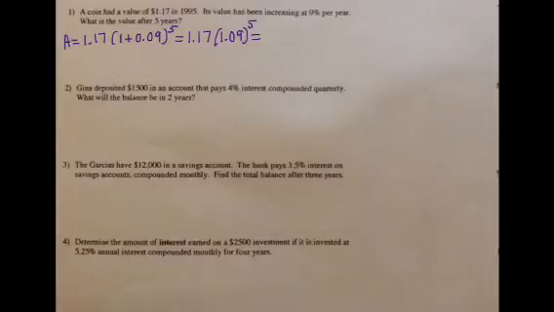Alright, so number one on the front side of the worksheet, you have a coin that's worth $1.17, and then it's increasing its value by 9% per year. For 5 years, you want to see the value of the coin in 5 years. So here is the principal, or the initial amount. Here is the increase, 9%, and the 1 represents the 100% that you start with. It represents this amount. And then here's the 5 years.